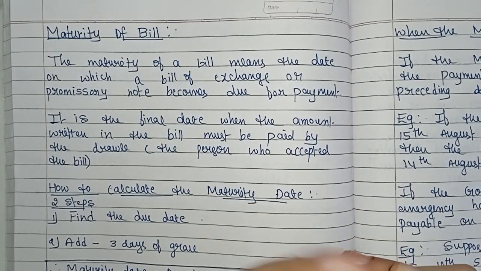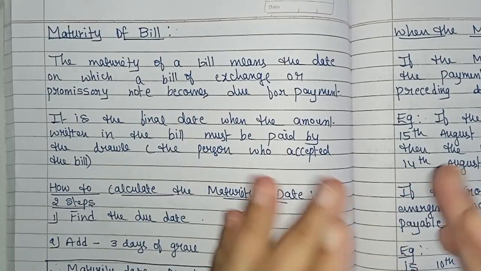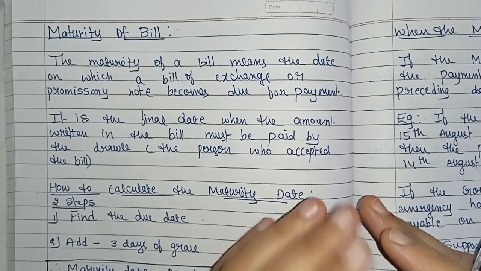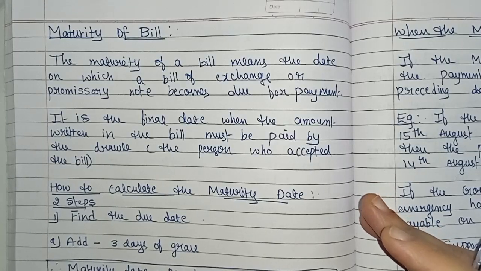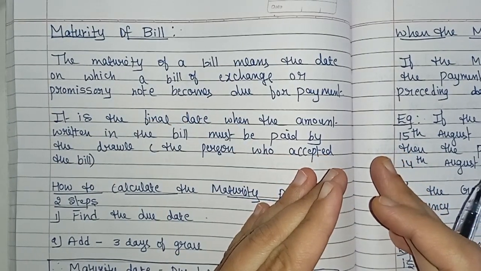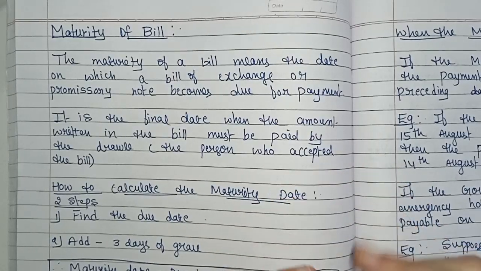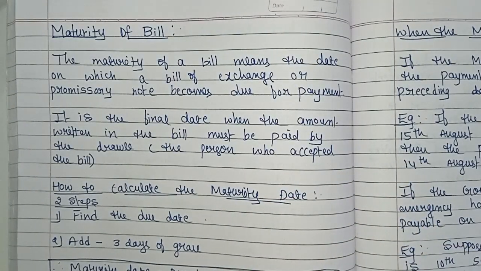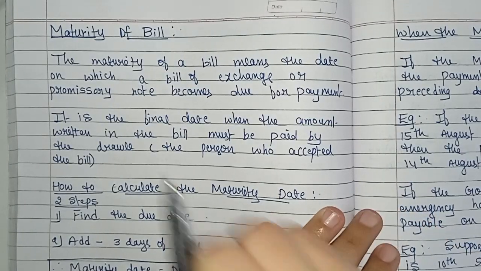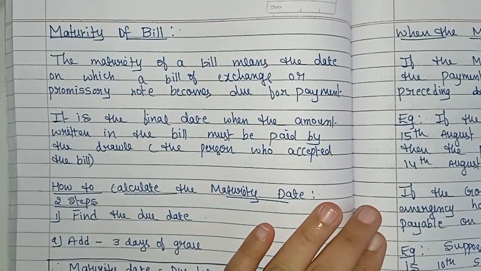In the last class, we learned about bill of exchange and promissory note. So in today's video, we will learn three important terms related to bill of exchange and promissory note. They are maturity of bill, discounting of bill, and endorsement of bill. So let's start. First one is maturity of bill.